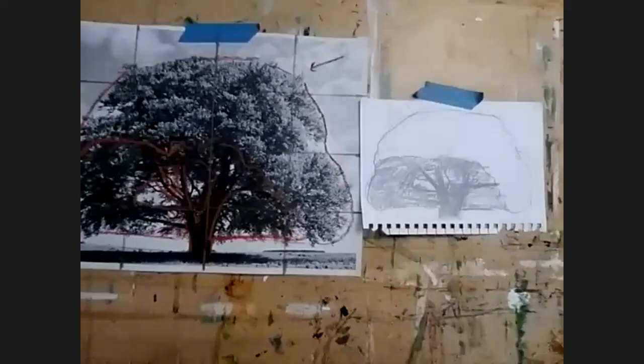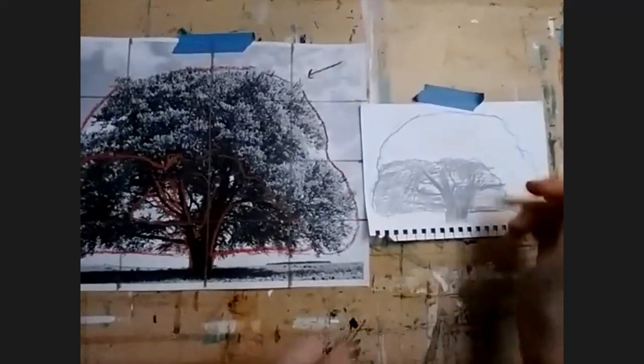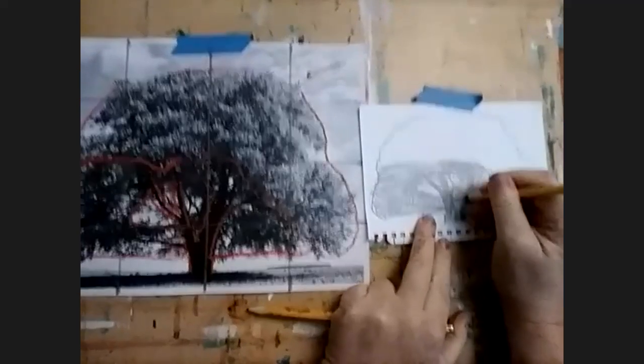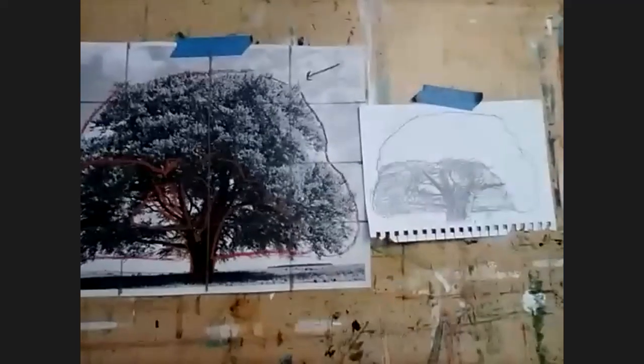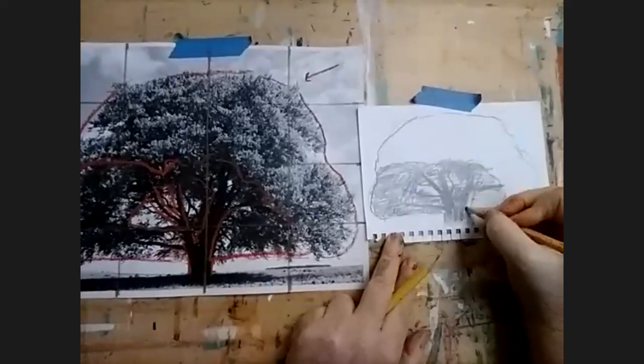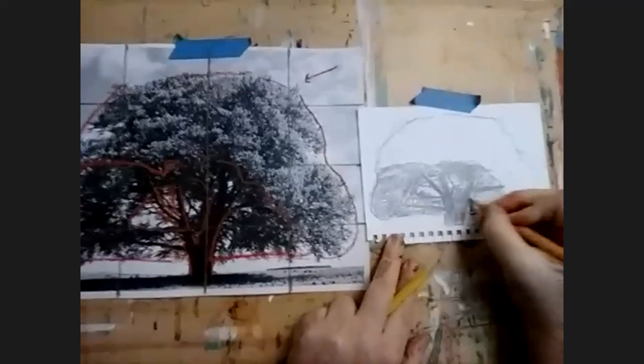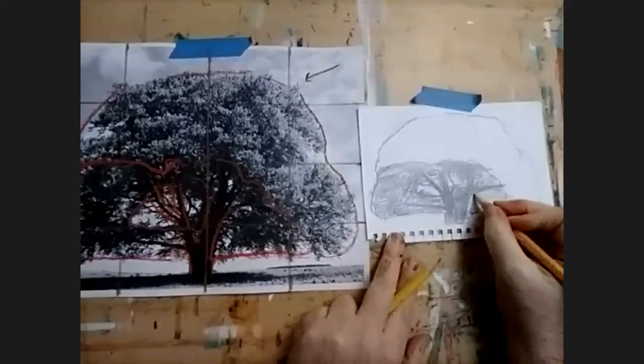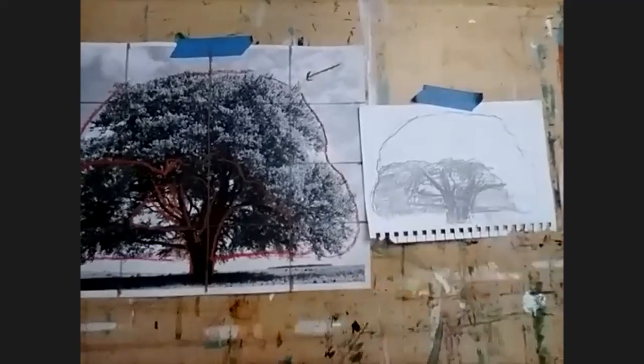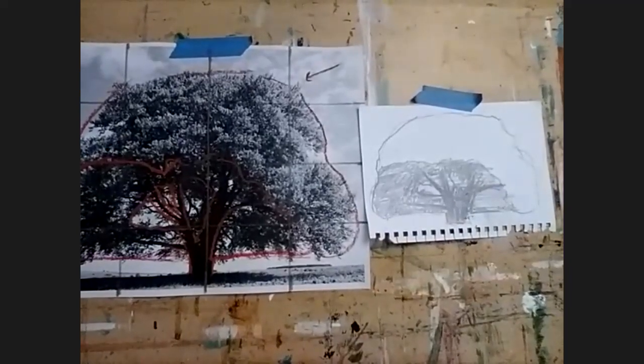It's okay if your trunk looks a little bit off, but if I wanted to, I could kind of carve this in a little bit. My trunk looks a touch thick. So let me take a picture of that. And I want you guys to spend a minute or two getting there.